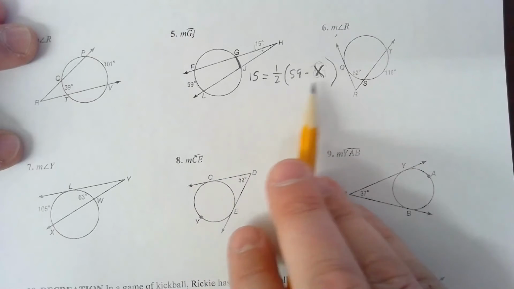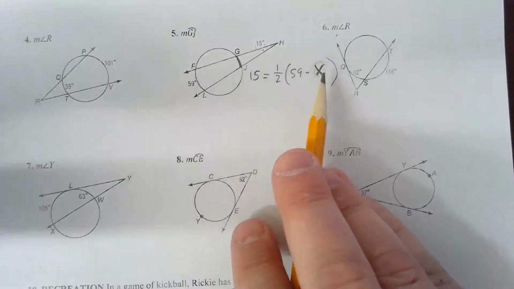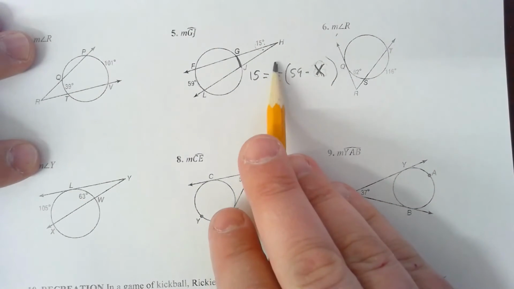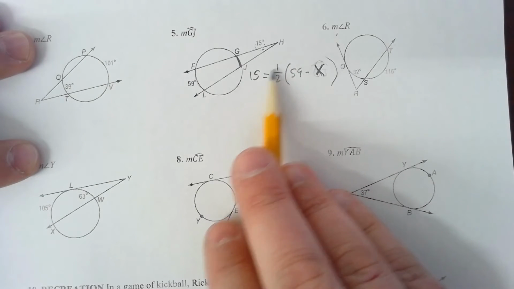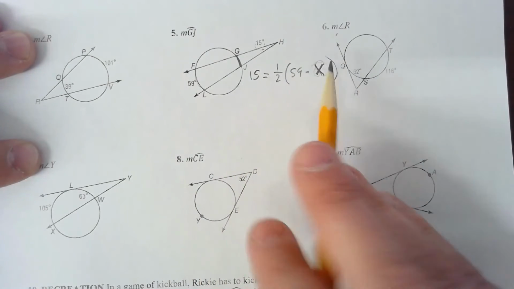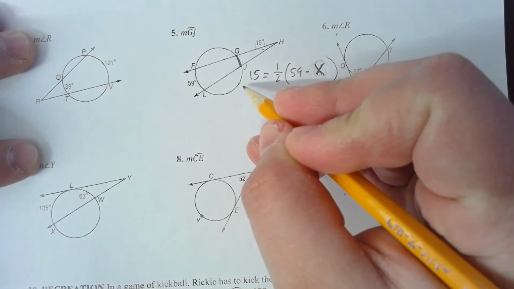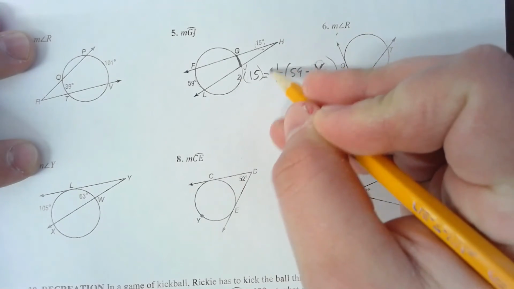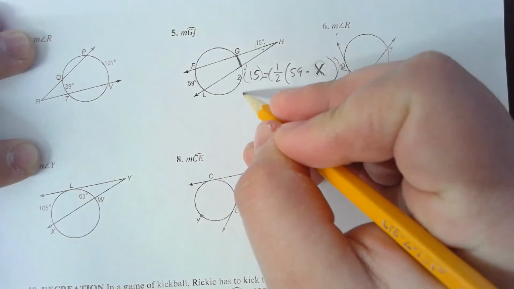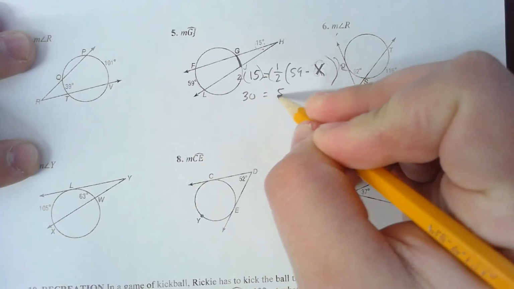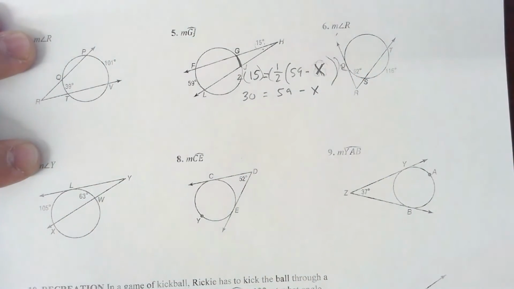So in order to solve this, we're trying to figure out this X inside the parentheses, and right now the 1/2 is affecting that parentheses. So I can times both sides by 2 to get rid of that fraction. So that's exactly what I'm going to do. I'm going to times both sides by 2. And so this side will become 30 equals 59 minus X.